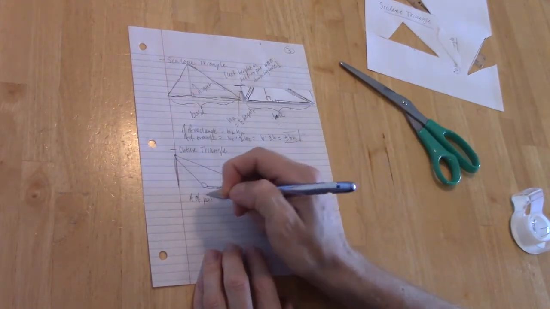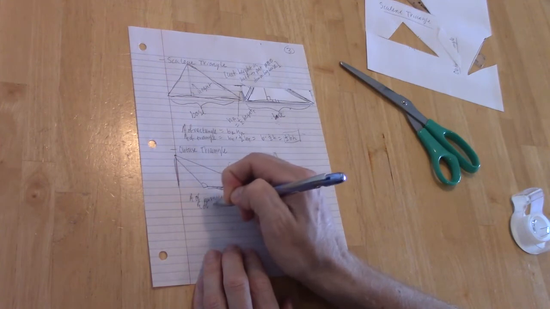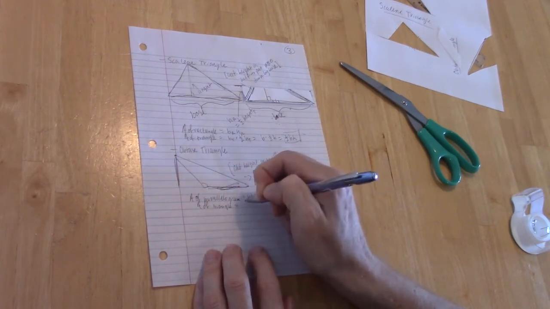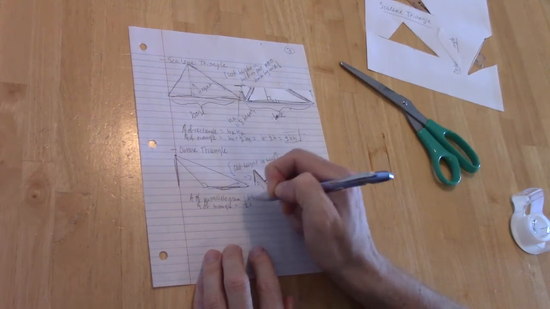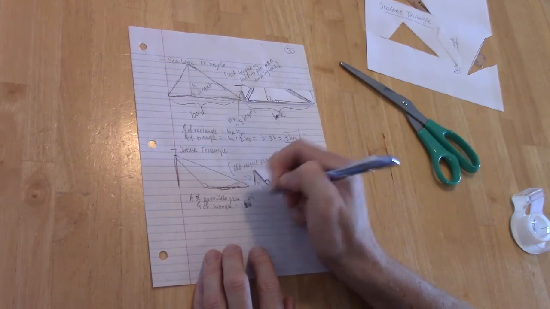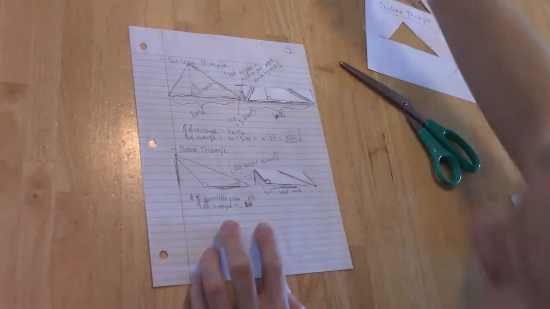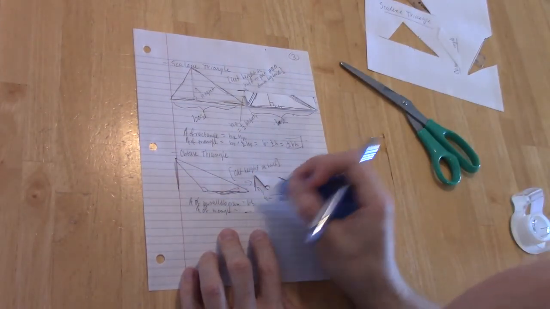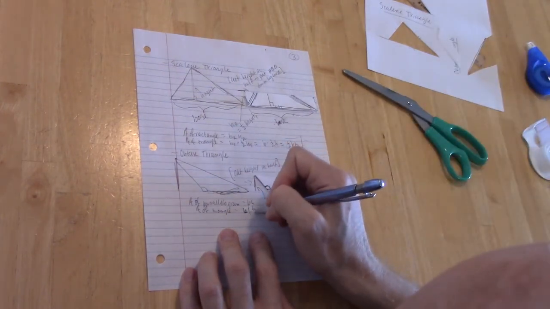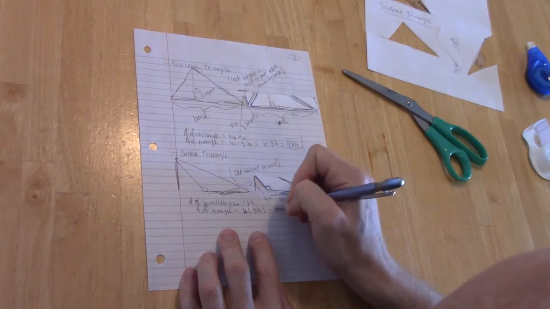Okay. So the area of the triangle is equal to 1/2 base times height. So half height. Let's go ahead and do half height here. So we have base times half height, which is equal to 1/2 base times height.